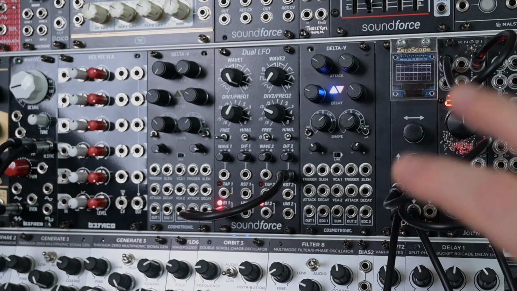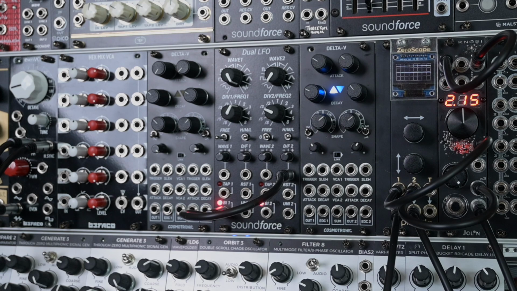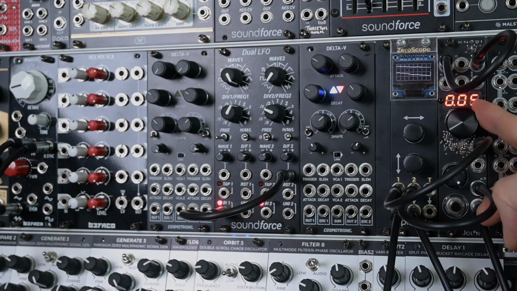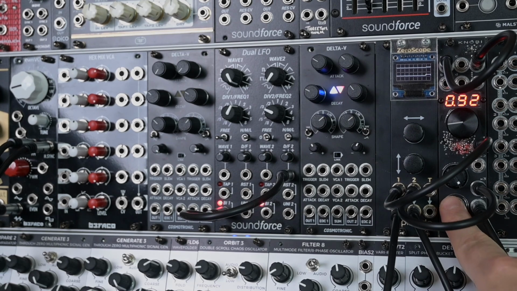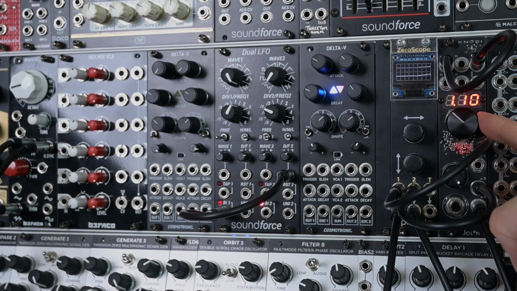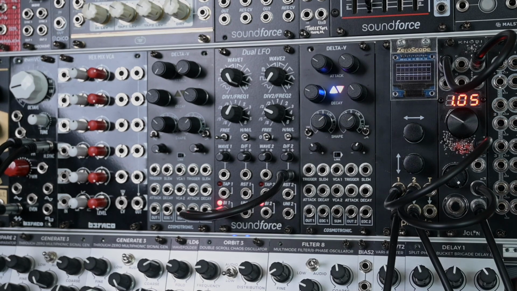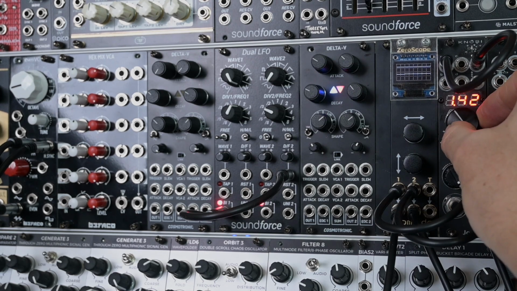So that's the basic patch that I want to start off with. Let's unmute the original signal again. So I think this is already rather interesting.